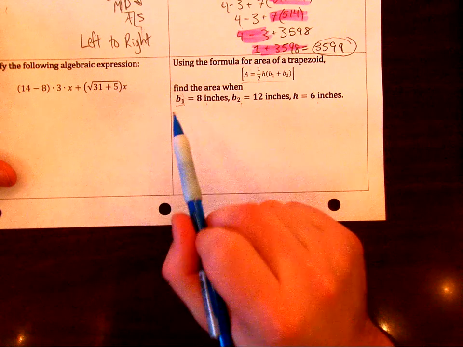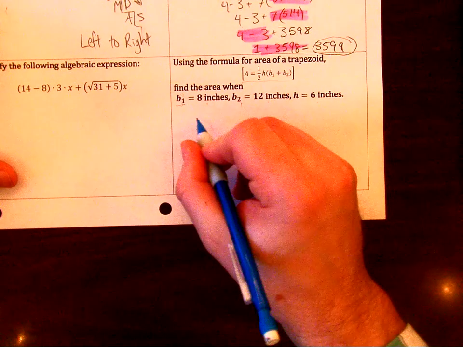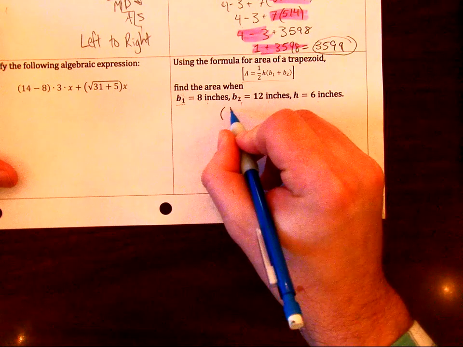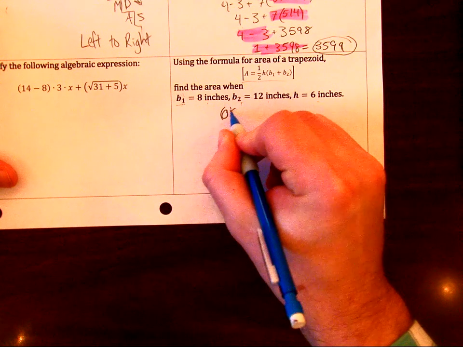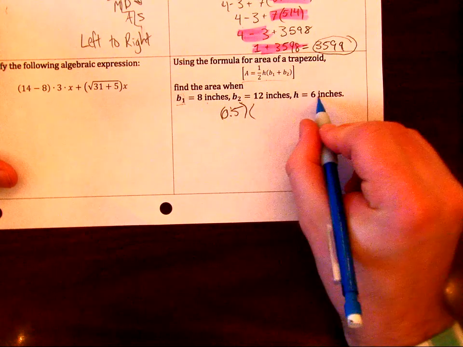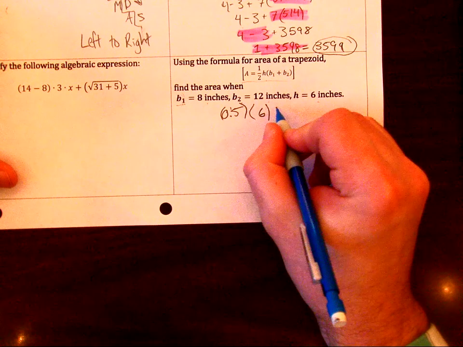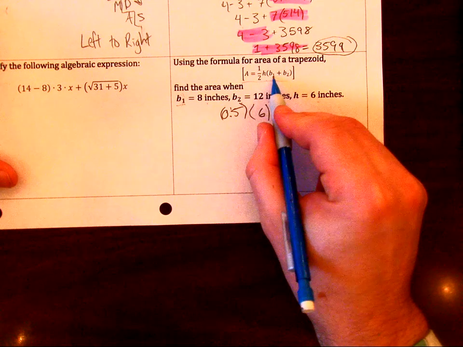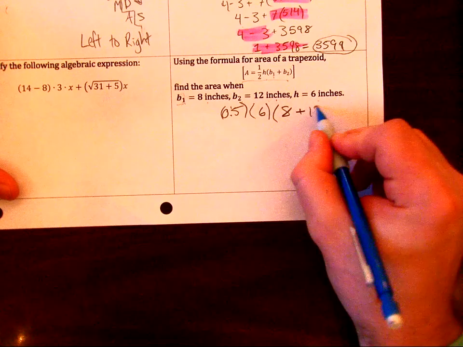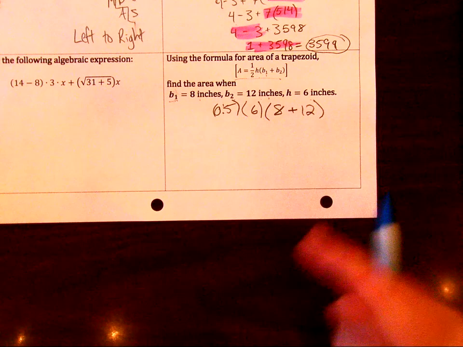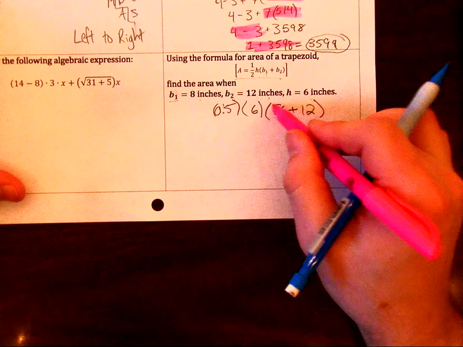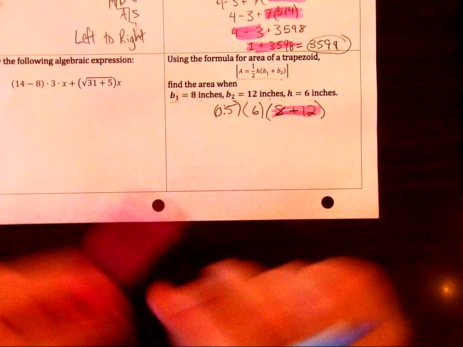So we're saying, okay, let's substitute it in. So we have 1/2, which is the same thing as 0.5. H is 6 inches. Our first base is 8 inches. And our second base is 12 inches. Now we can evaluate our expression. And so we're going to do 8 plus 12, that's going to be 20.